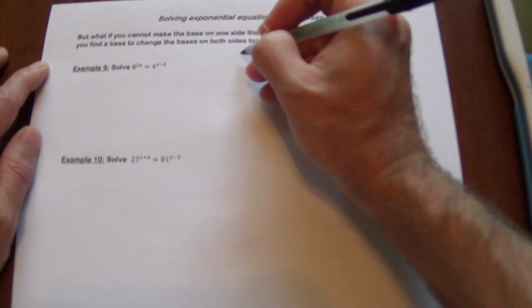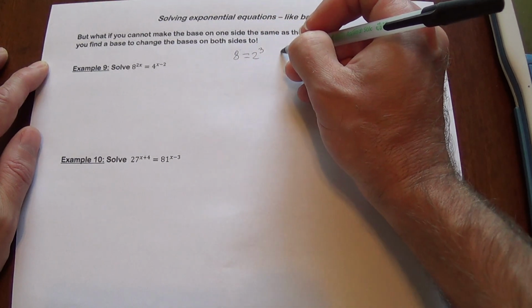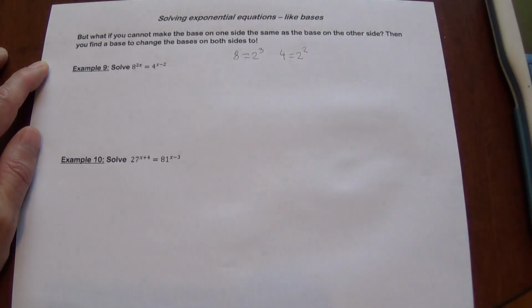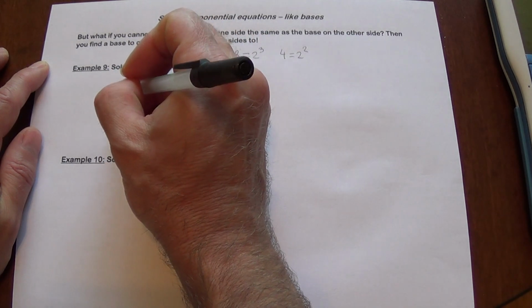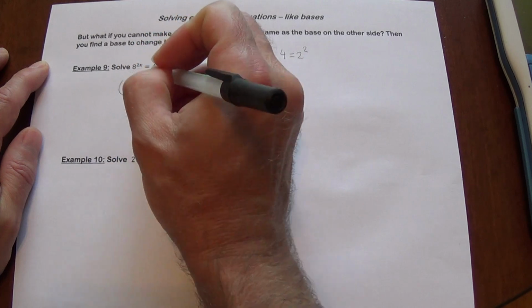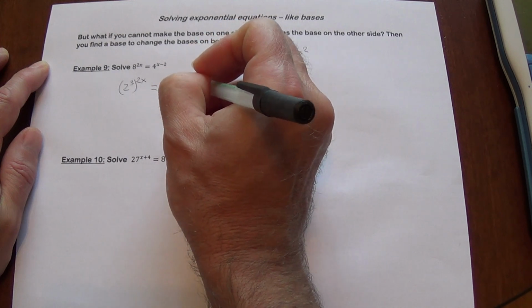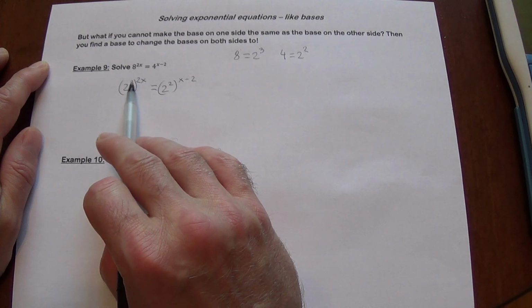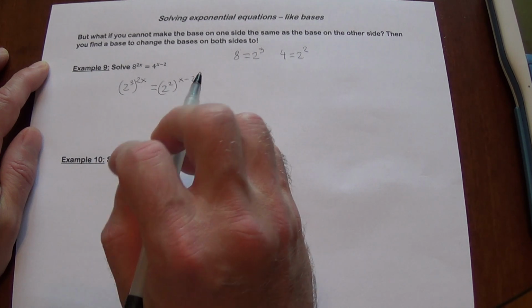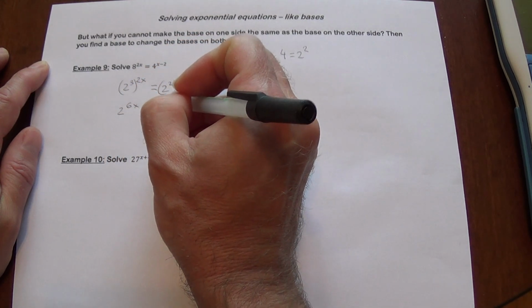So we can probably figure out easily that 8 can be written as 2 cubed and 4 can be written as 2 squared. So we're going to replace each of those bases with those expressions. We're going to write 2 to the third power to the power 2x, and on the right hand side we're going to write 2 to the second power to the power x minus 2. I want to remind you that when you have situations like this, the exponents are going to be multiplied, which means I'm going to have 2 to the power 6x equals 2 to the power 2 times x minus 2.